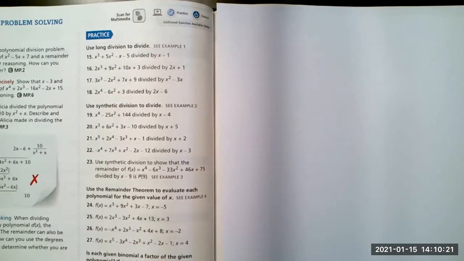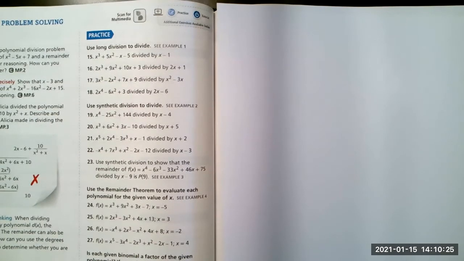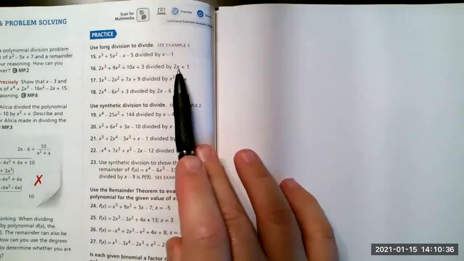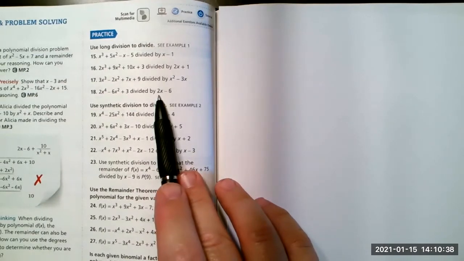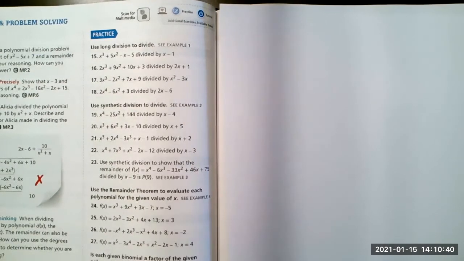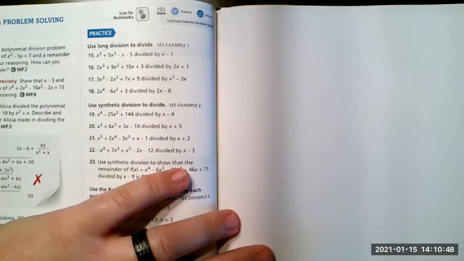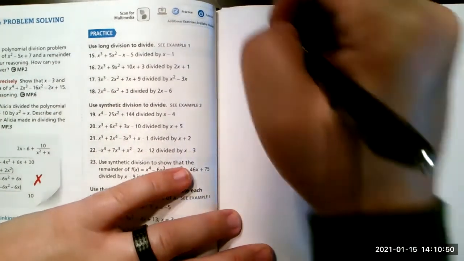So let's go ahead and take a look at all the practice problems. 15 through 18, those 4 problems, they want you to use long division. And on number 16 and 18, they do have a coefficient in front of what you're dividing by. It's a 2x and a 2x. They didn't show you that in the practice problems, but we'll go ahead and do them anyways. So for number 15, x cubed plus 5x squared minus x minus 5.